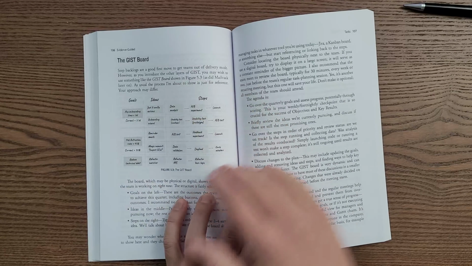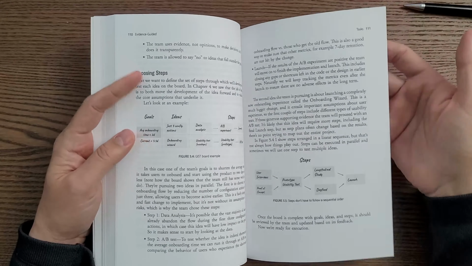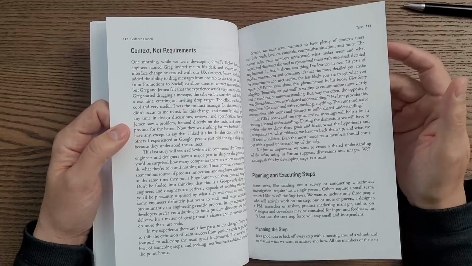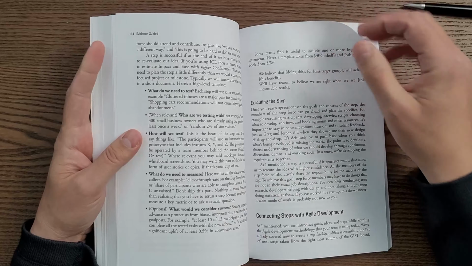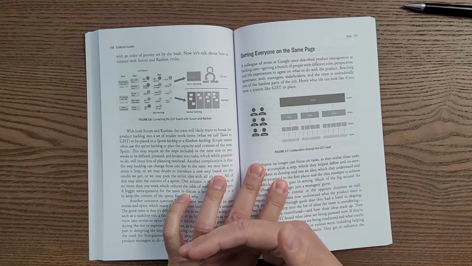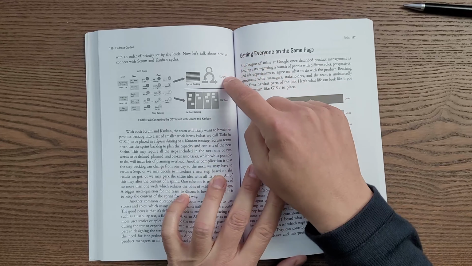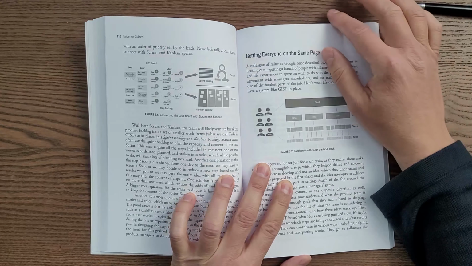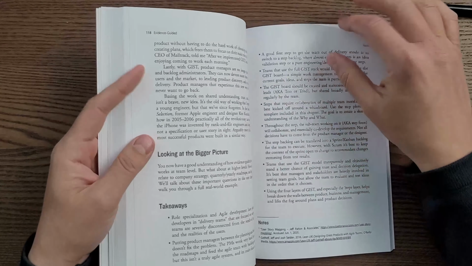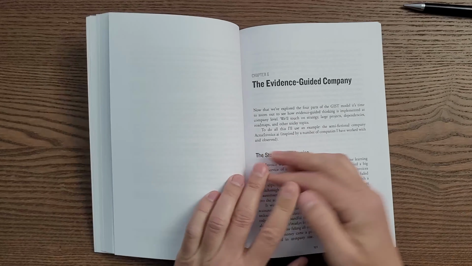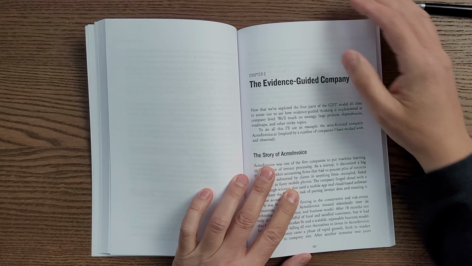I suggest a tool called the GIST board, and that kind of helps us build projects in a slightly different way that is both including learning and development. And I explain how to integrate this with either Scrum or Kanban with your team. From there on, the book tries to explain how to introduce the system into your company.